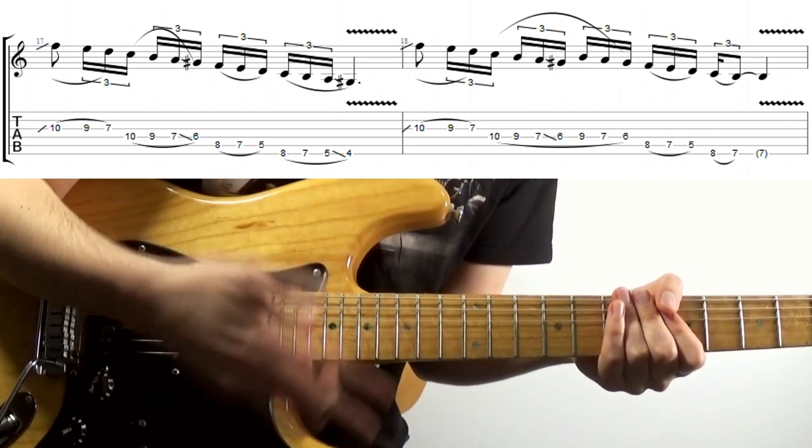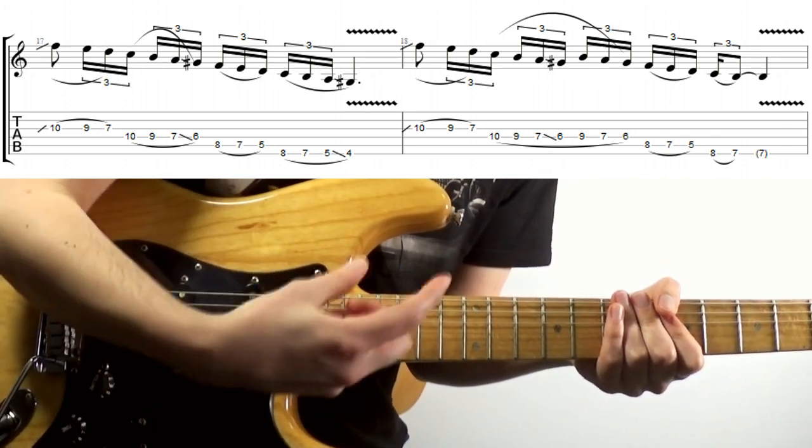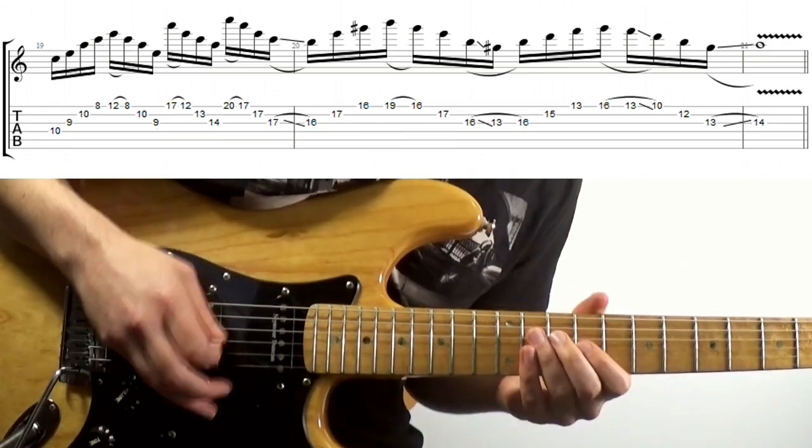So it's just to show that even with something like this, you can add in the kind of sequence ideas we looked at before and move it up and down as you go.